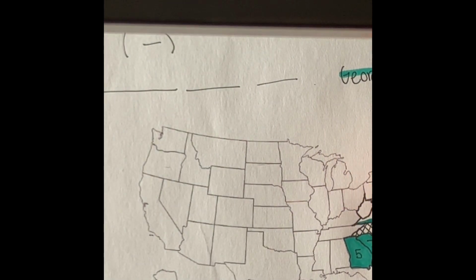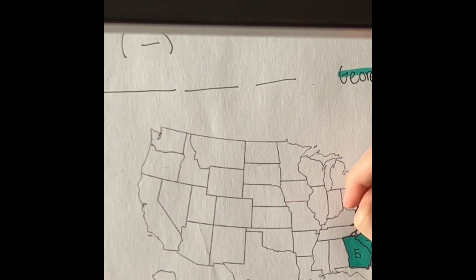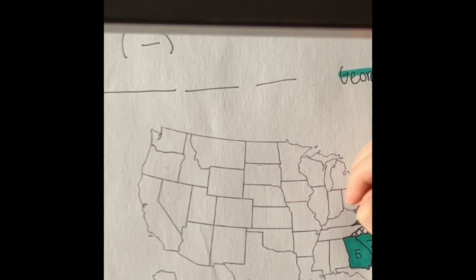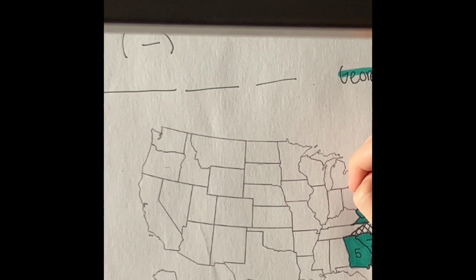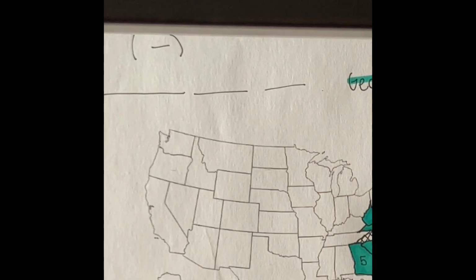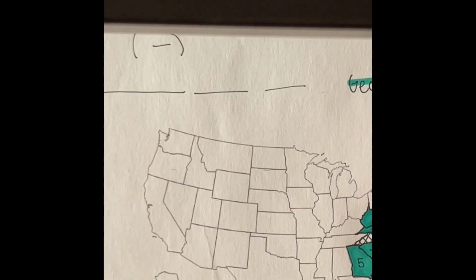You're going to see that a lot of southern states don't have as many electoral college votes as the northern states. And now, my theory for that is because of a compromise called the 3/5 compromise, which basically said that anyone who was in slavery at the time would be counted as 3/5 of a person.